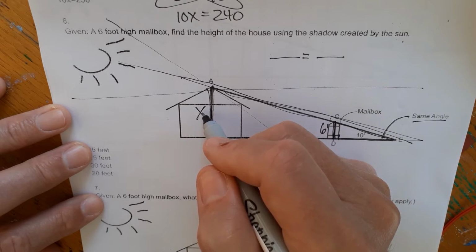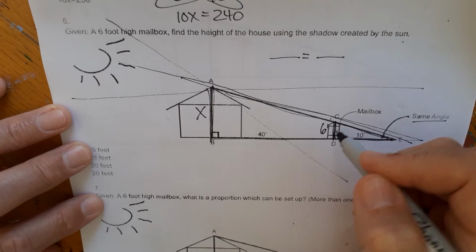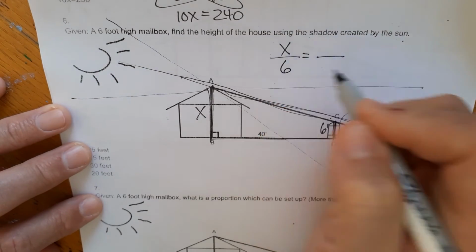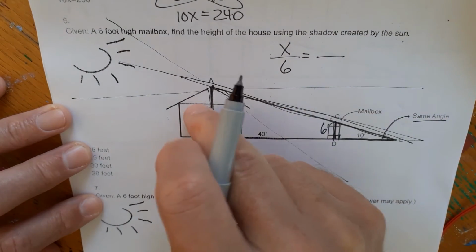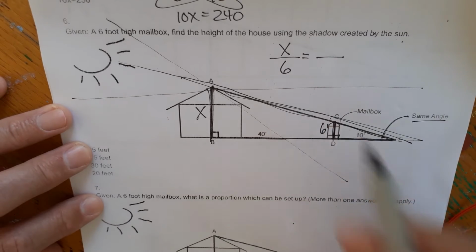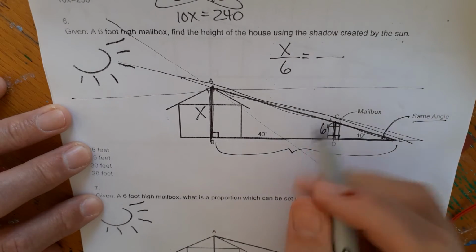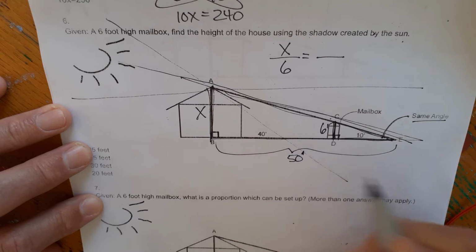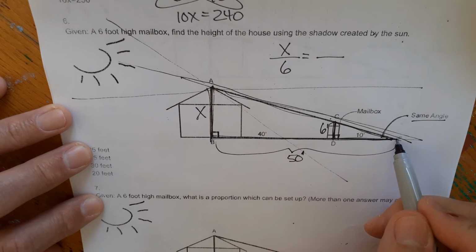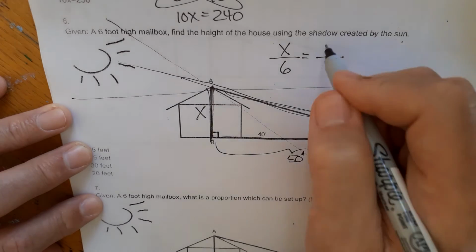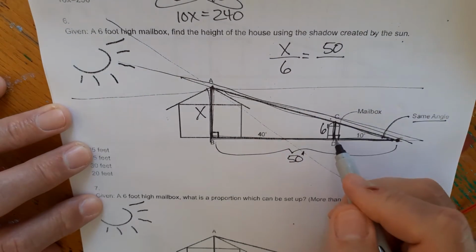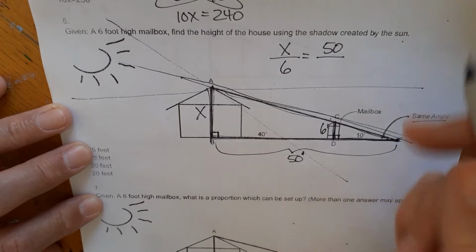X, the height of the house, is compared to the height of the mailbox. So let's go x over 6. If I compare the height of the house to the height of the mailbox, and let's do this first. Let's take this whole distance, 40 plus 10, is 50 feet. Then I'm going to take the distance from the end of the shadow of the house first. That's going to be 50. And then the distance of the mailbox next is going to be 10.